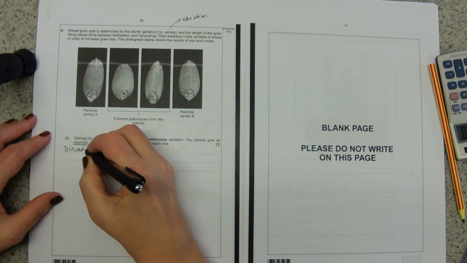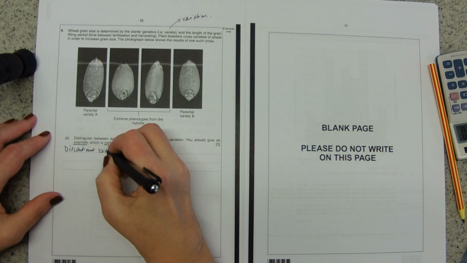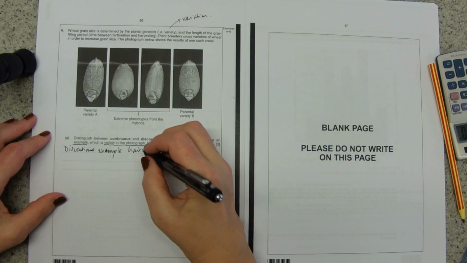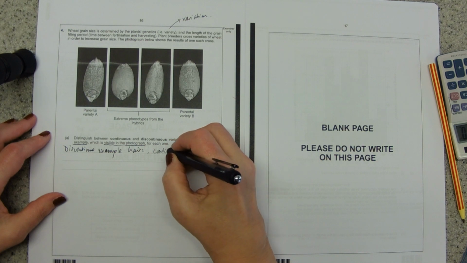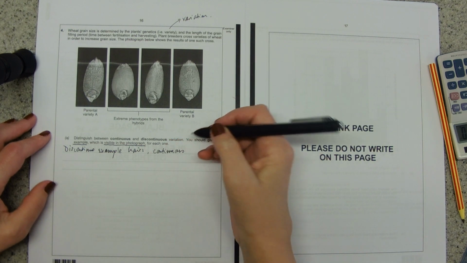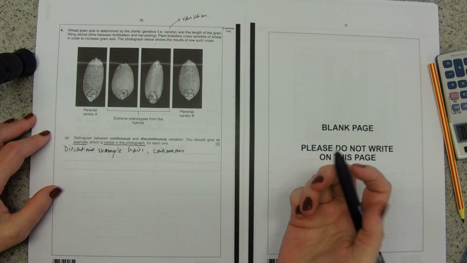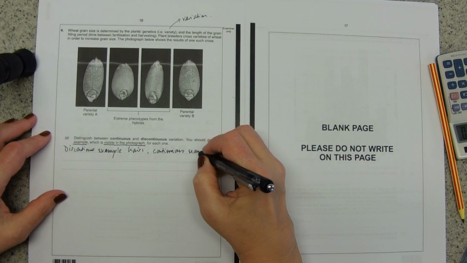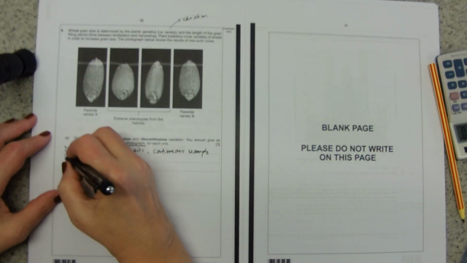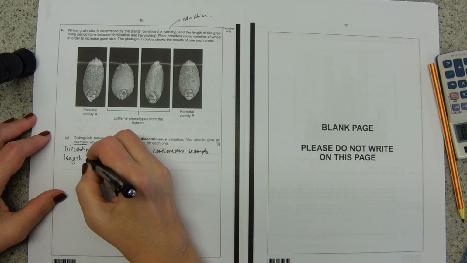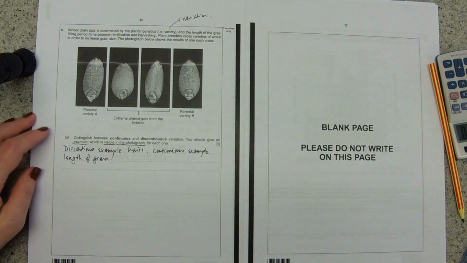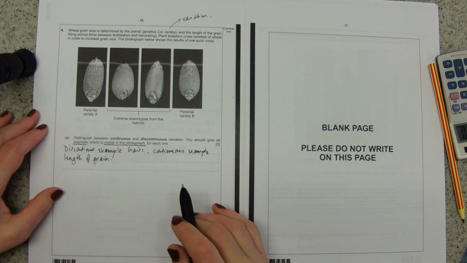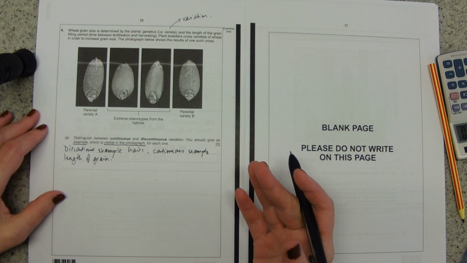So my discontinuous example is hairs, and my continuous example would be something like, they're all different lengths, they're all different widths. And lengths and widths are generally a good example to use. They tend to be continuously variable. But it's for 3 marks, so that's only going to be 1 mark, an example. And so I need to say something about each.